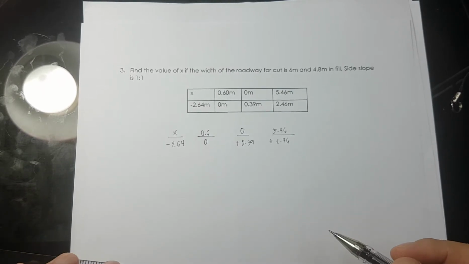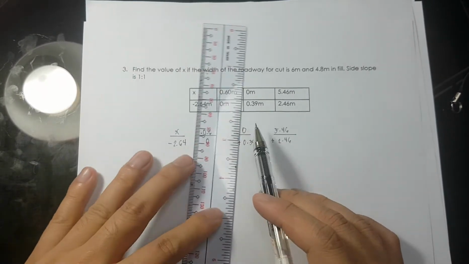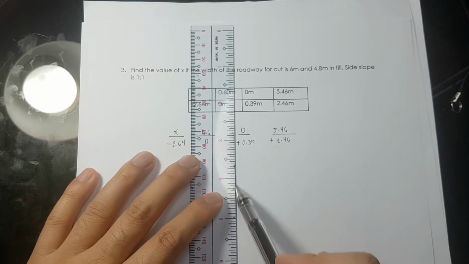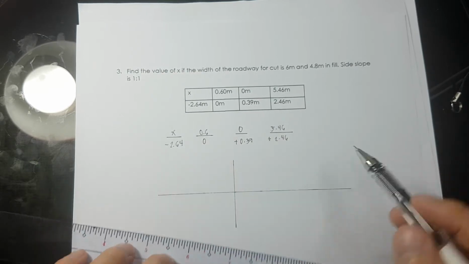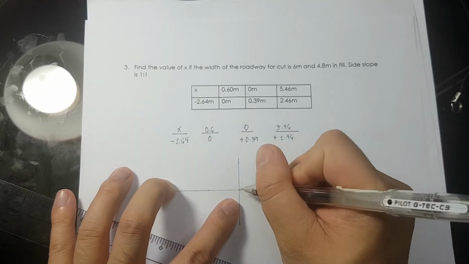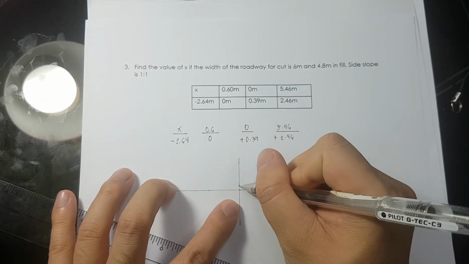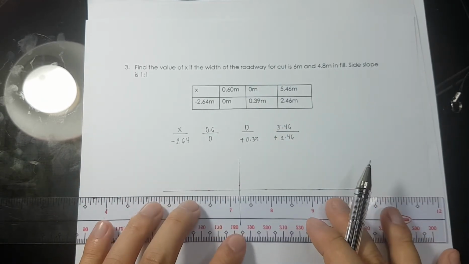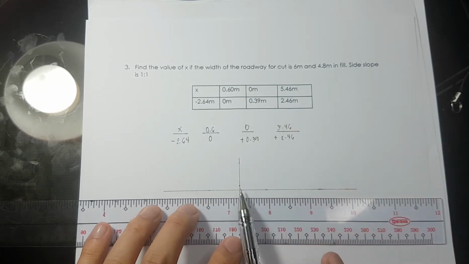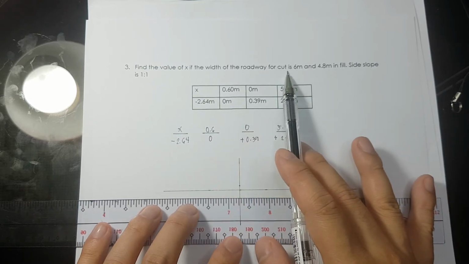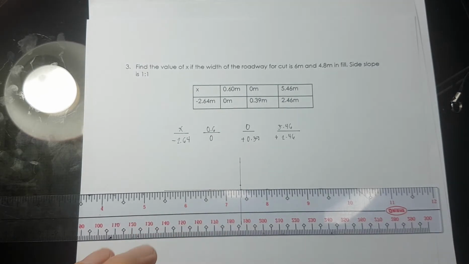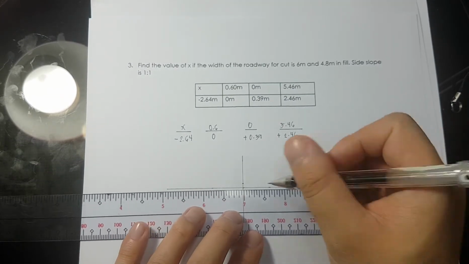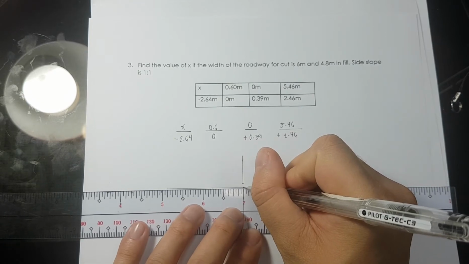Okay, so at 0, so let's say this is 0. At 0, we have positive 0.39. And we have here for the cut, it is 6 meters.